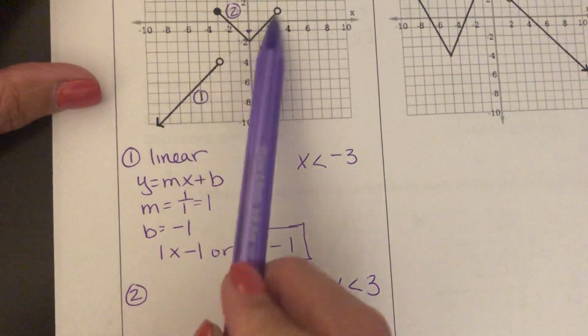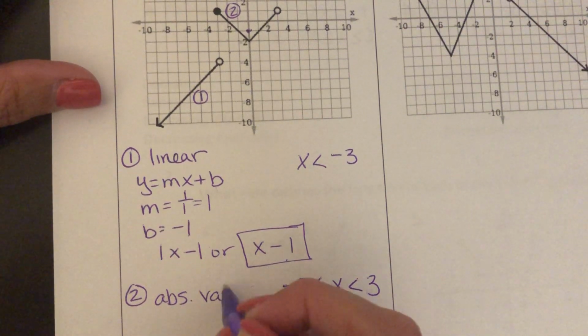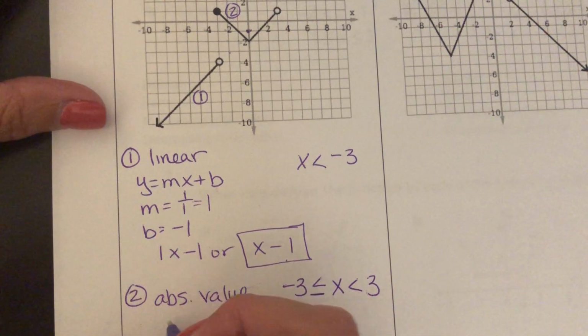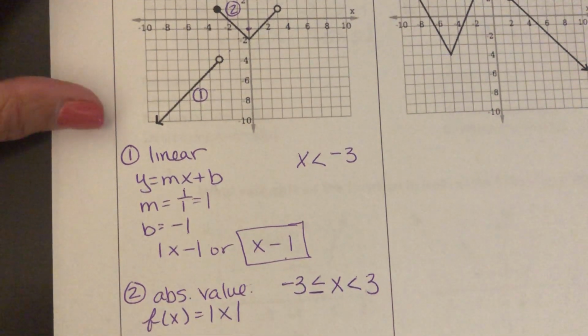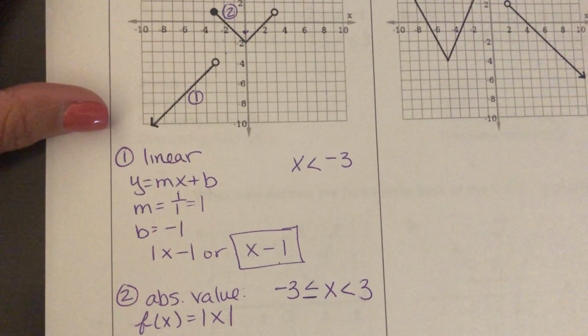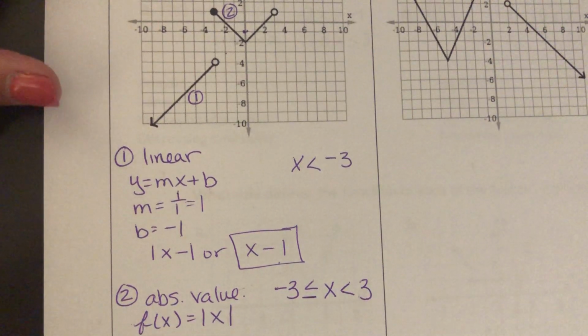This is the V shape, so that's absolute value. So it follows that f of x equals absolute value of x. That's my parent function there. And then I'm going to look for any transformations.